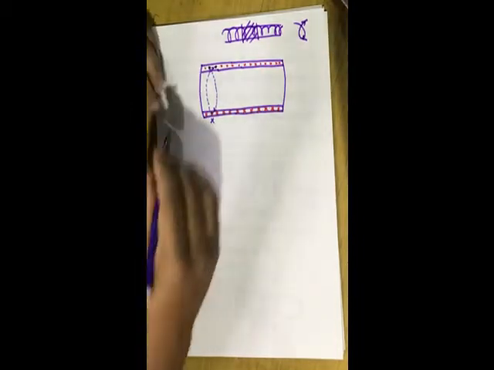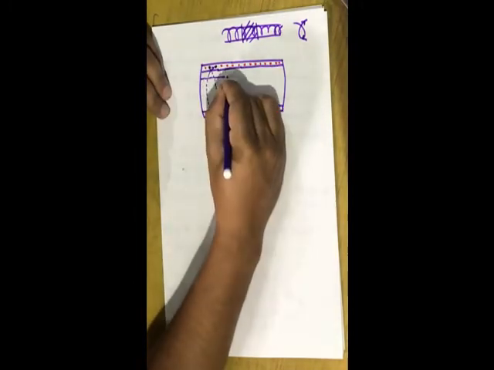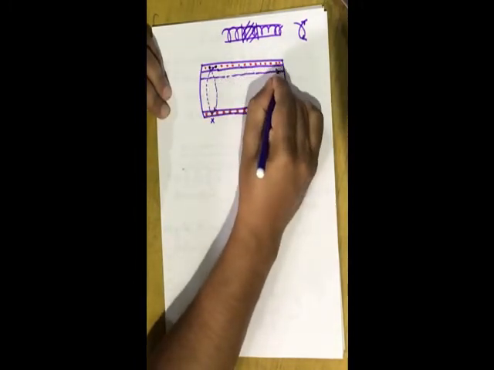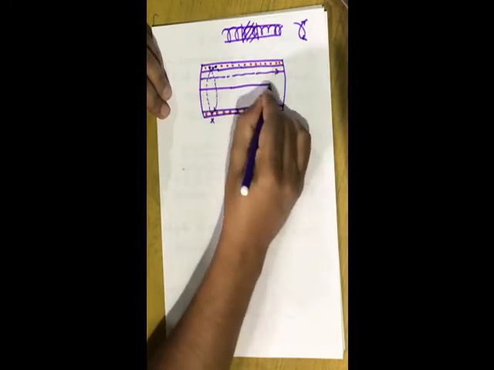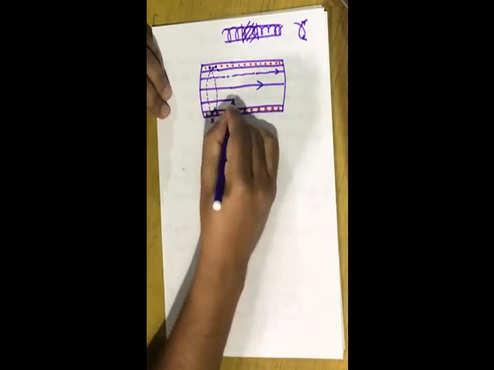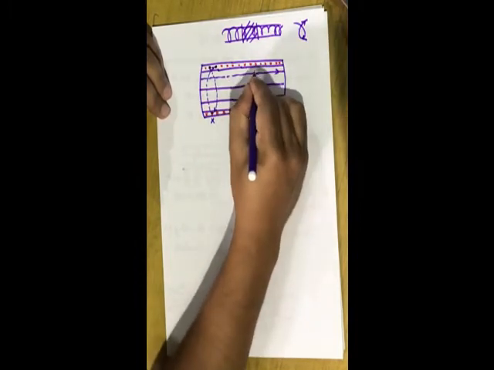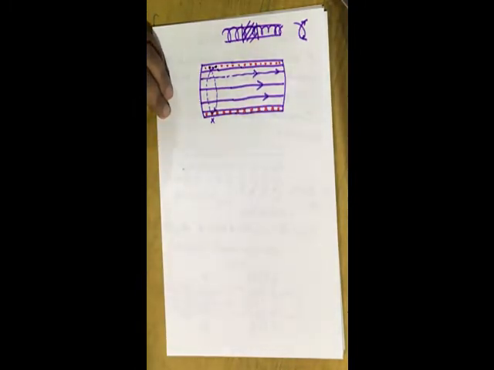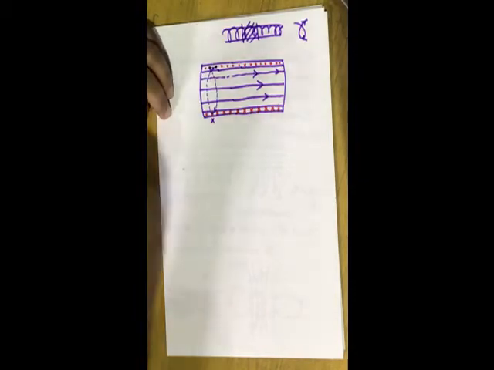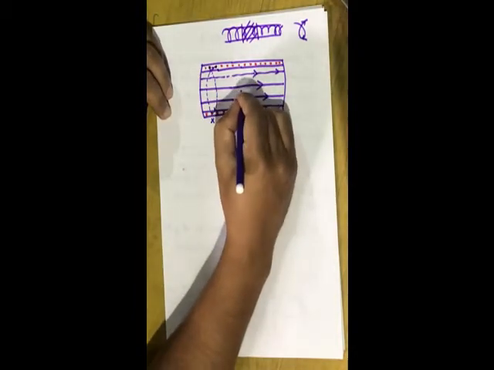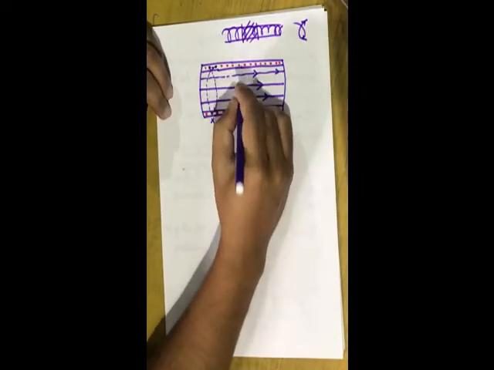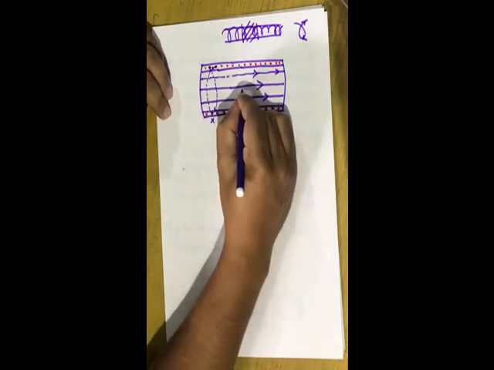Now we know that the direction of the magnetic field is along the axial direction. So these are the axial directions of the magnetic field. The magnetic field will be along this direction. Now what we are going to determine is the magnetic field at a point P, say on the axis of the solenoid. Suppose we are going to find the magnetic field at this point.